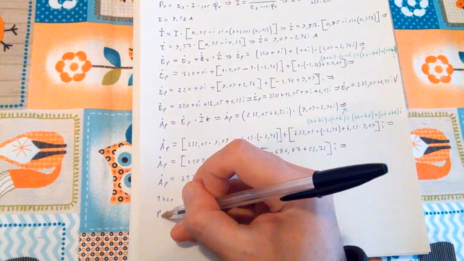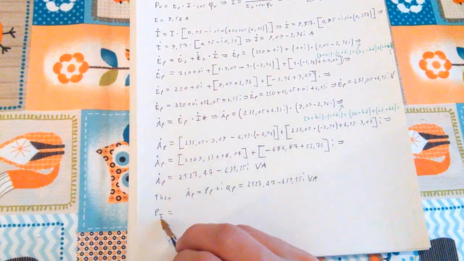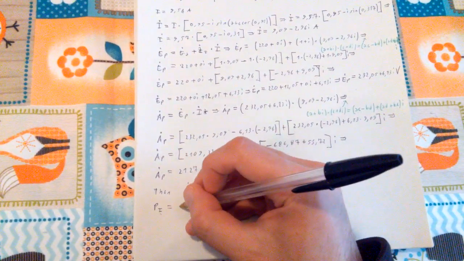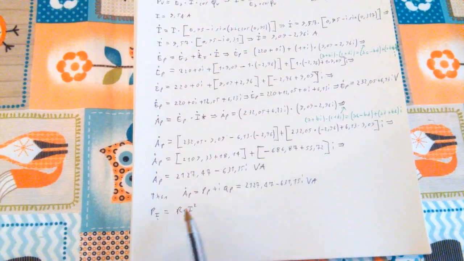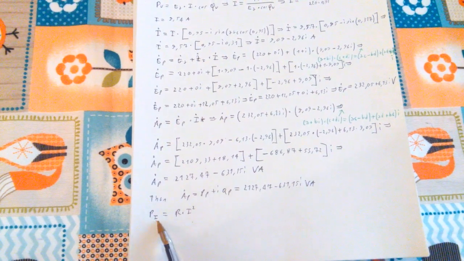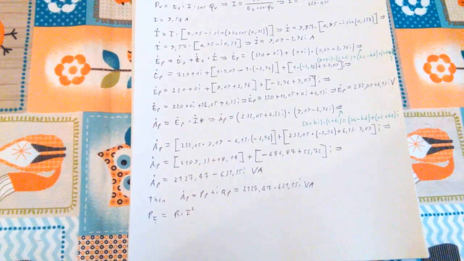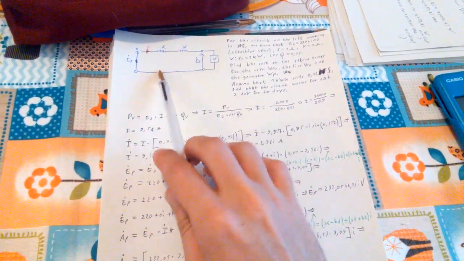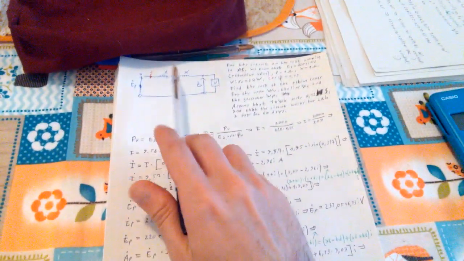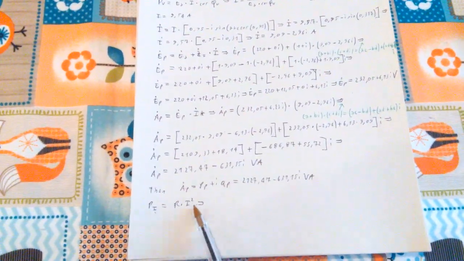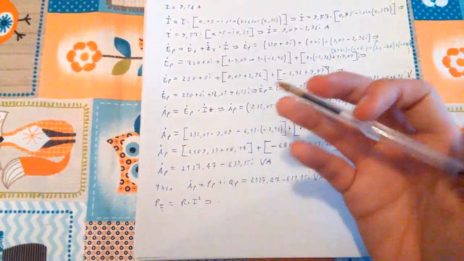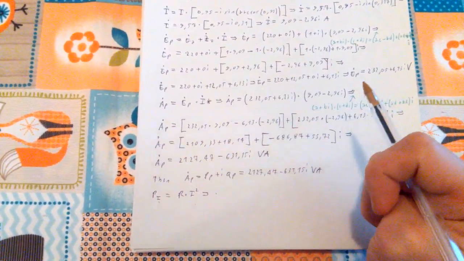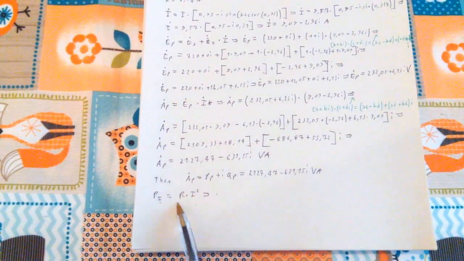So the active power dissipated on the line, which I'm gonna call PI, is going to be R times I squared, because Ohm's law still applies, doesn't matter whether we are in AC with complex things and so on.